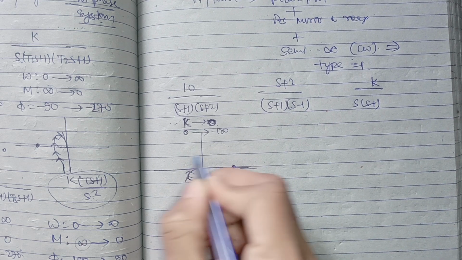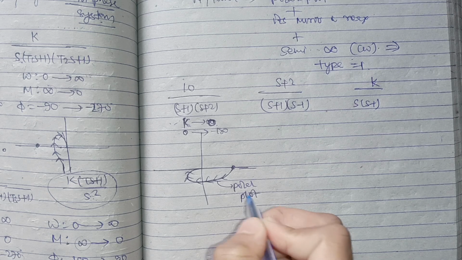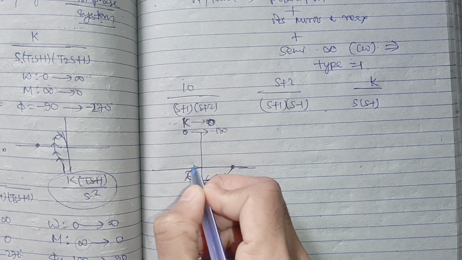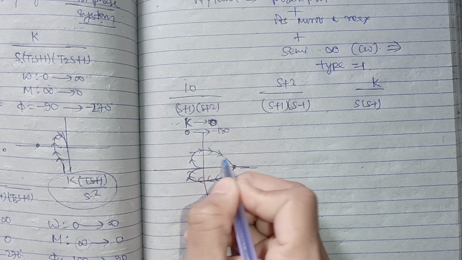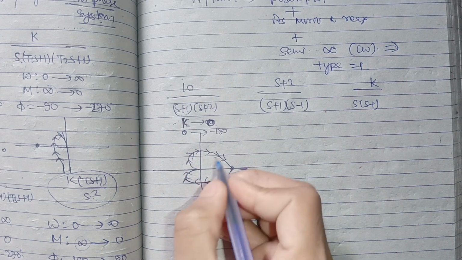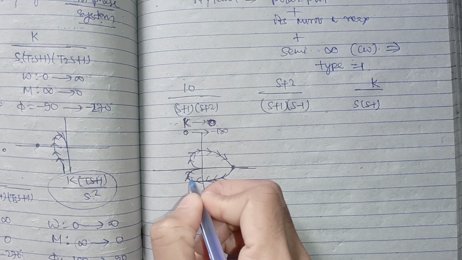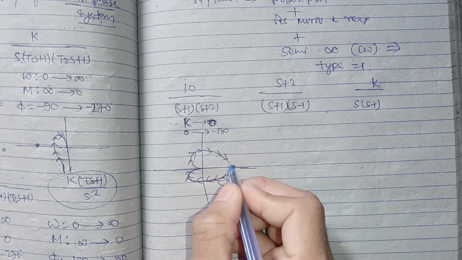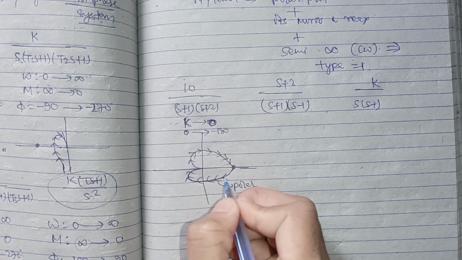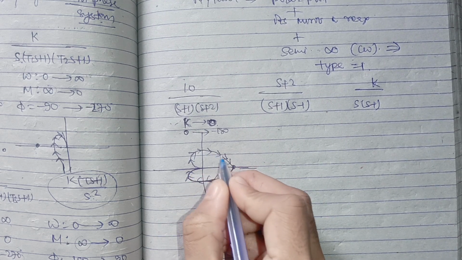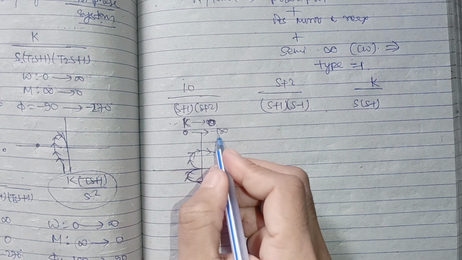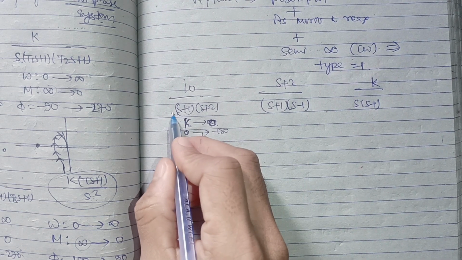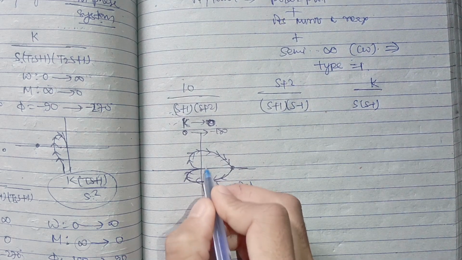And for the Nyquist plot, same, just the mirror image about the real axis. The direction will be given in this way. If the direction is coming, then just complete that. And it is not a semicircle because the type is not here. Type 0 is here, so no semicircle. This is the Nyquist plot.